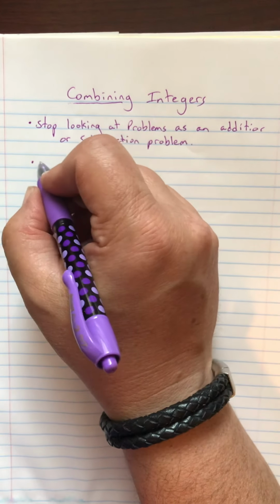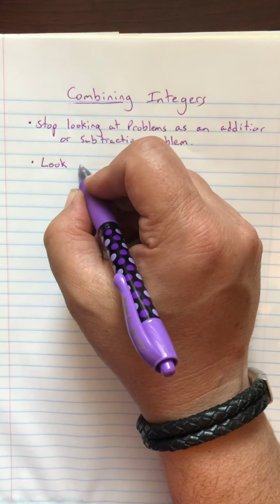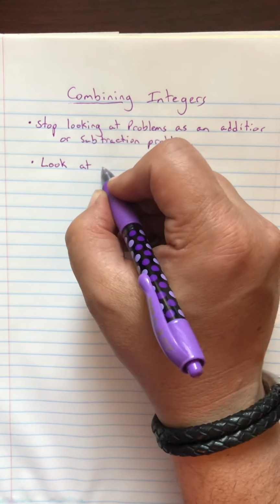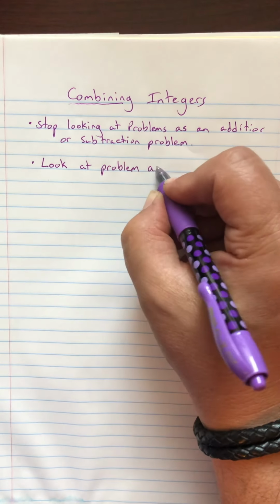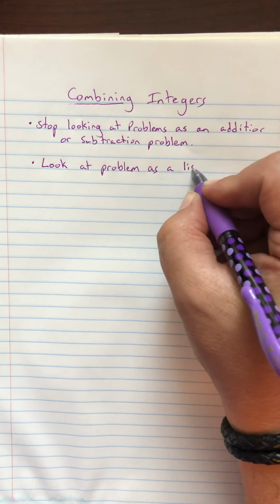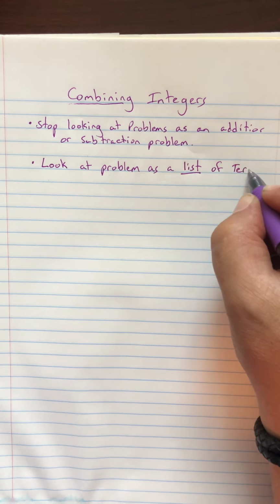What I need you to start to do is get in the habit of looking at a problem as a list of terms, a list of integers.